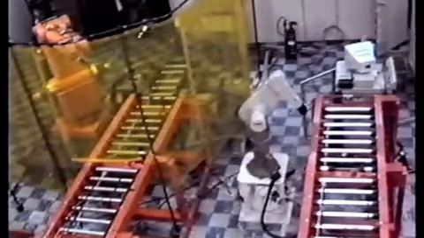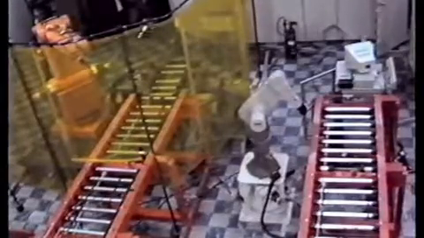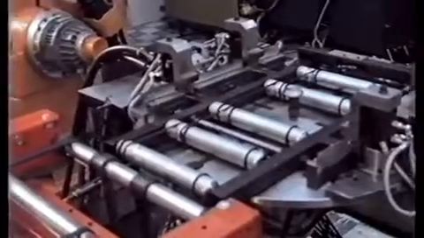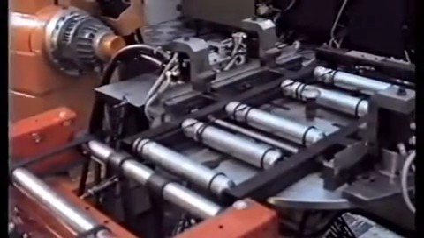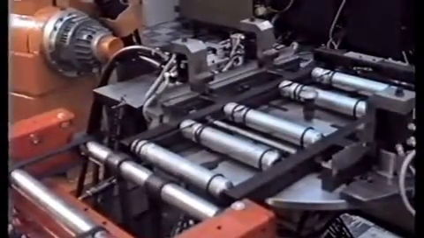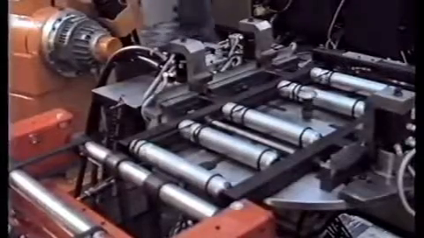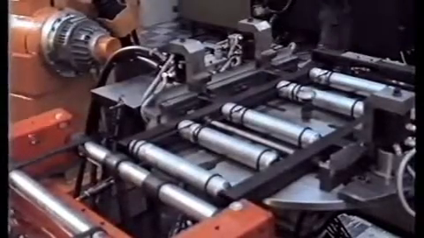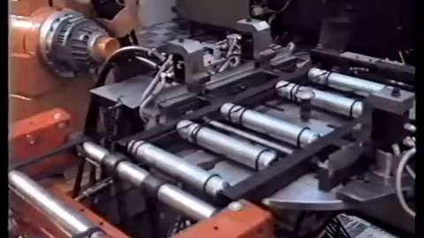MIG welding is performed by an ASEA robot. The component is presented to the robot on 2-axis tables. A hydraulic mechanism provides fine positioning and load-unload facilities.